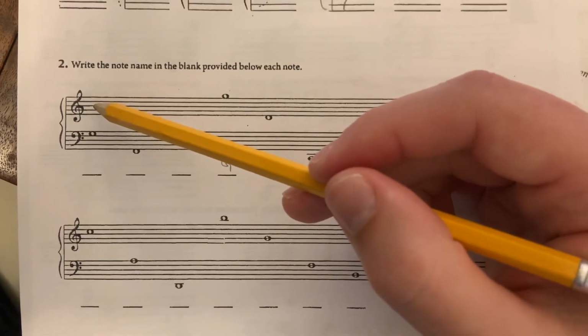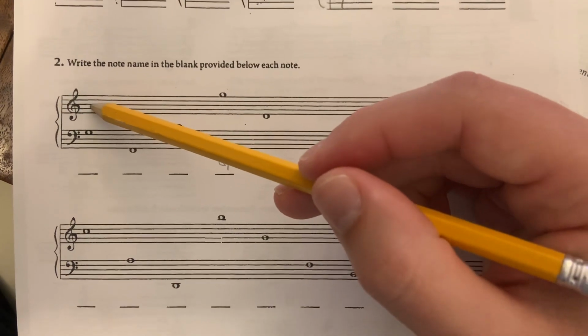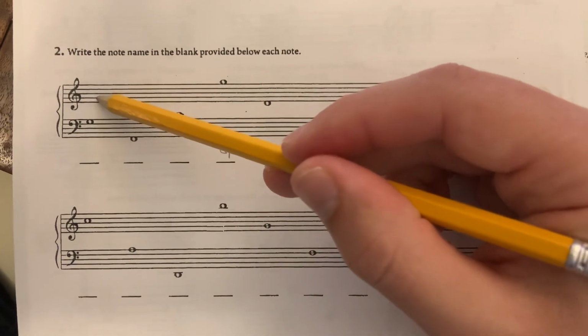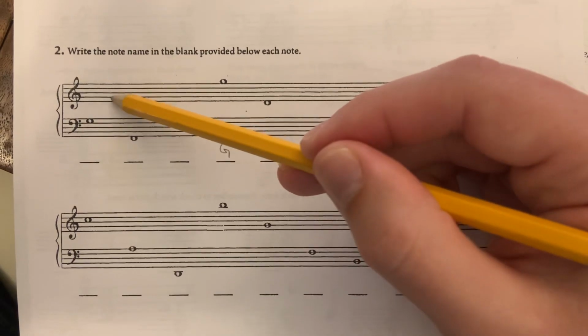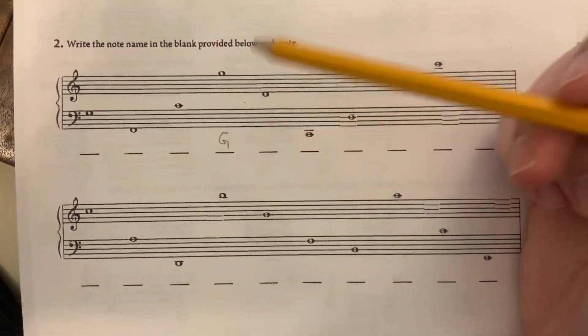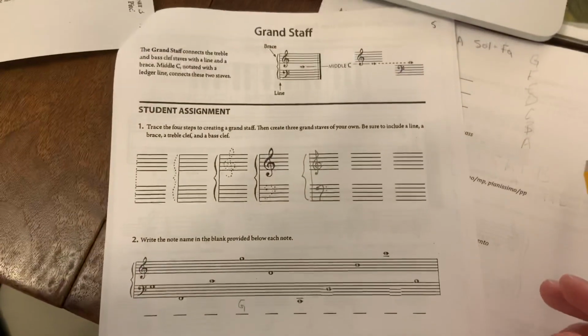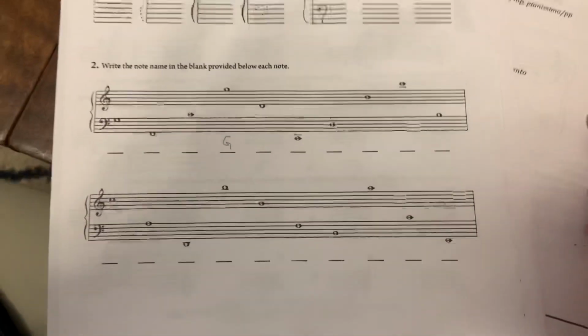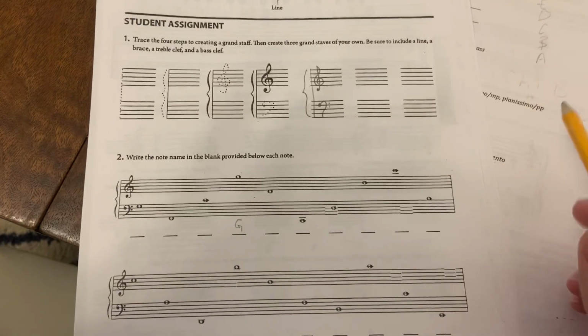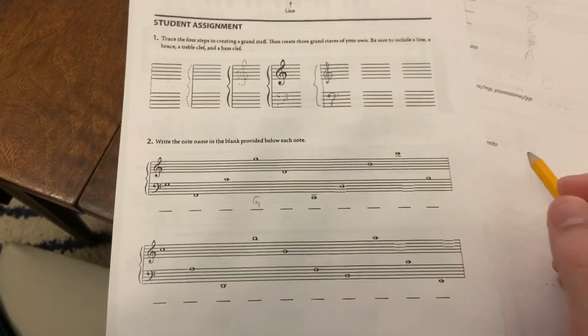If you're a cellist or a bassist or a violist and these are your treble clef notes, use G in the curly Q here, the second line from the bottom, as your reference point to count up or down. So you're going to take a look at this just to review and do parts 1 and 2 on this page and take a snapshot and submit that to Schoology, and I'll take a look and see how that's going for you.